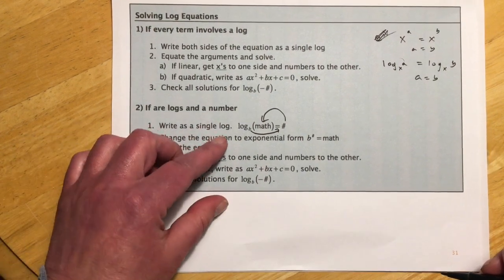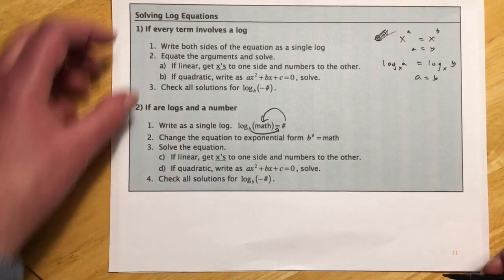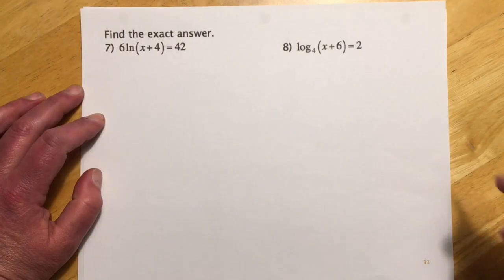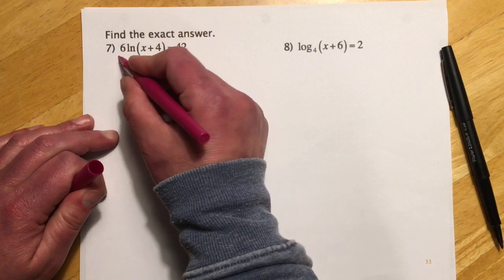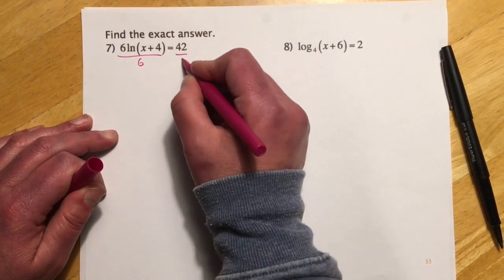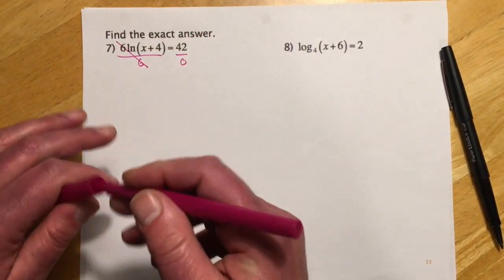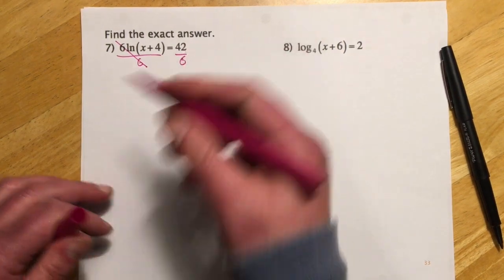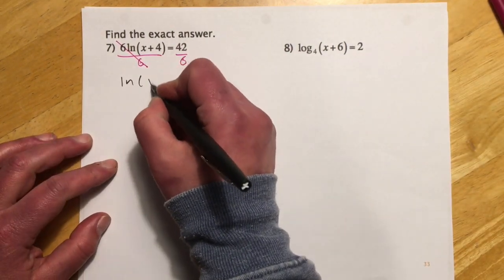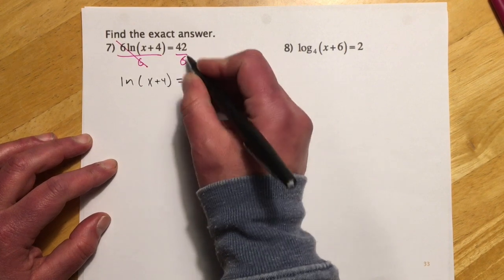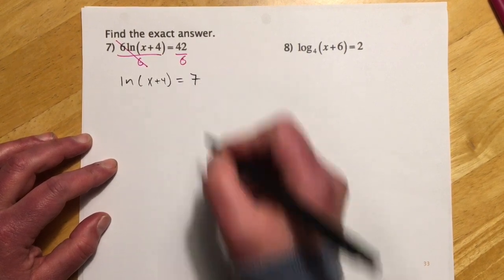But that's how we're going to get out of that log form into something we can get to. Okay, so for this first one, I'm going to isolate the log, which is our first step. So I'll do that by dividing both sides by 6. Now I have ln of x plus 4 equals 7.